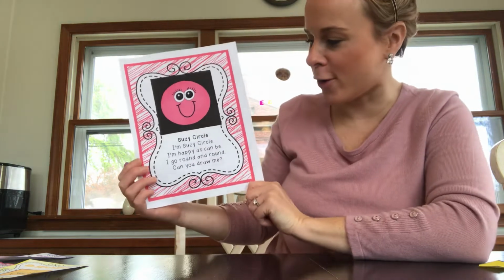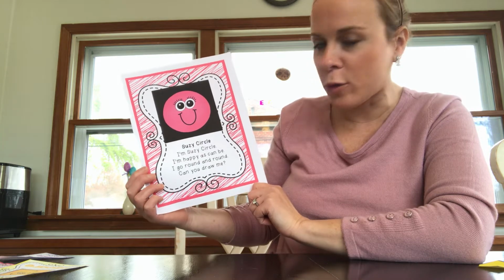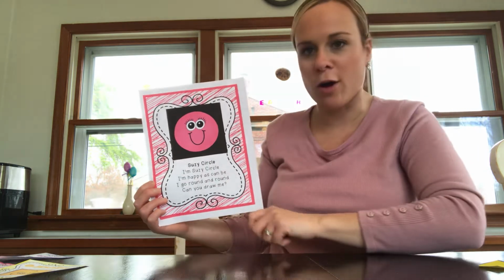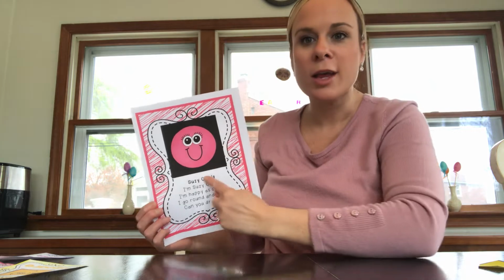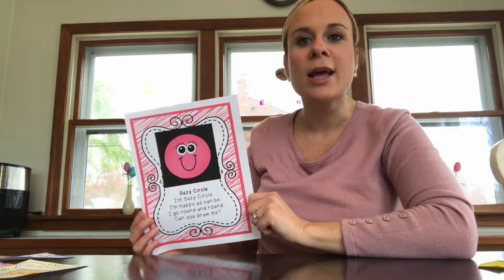Susie Circle. I'm Susie Circle. I'm happy as can be. I go round and round. Can you draw me? Remember, boys and girls, the circle has no vertices, no corners, and it also has no sides. So it has 0 vertices and 0 sides. It just goes round and round.